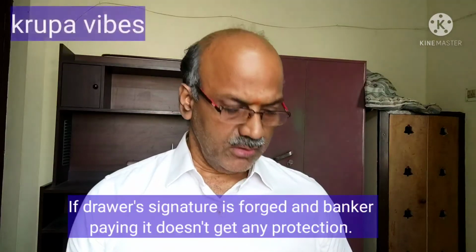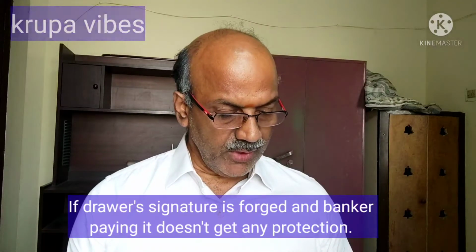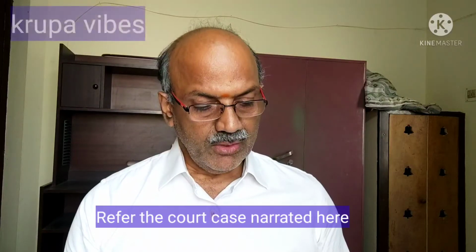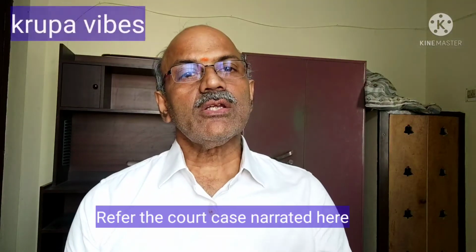Same way, drawer's signature, if it is forged, the banker is not given any protection. So if he pays the check with forged signature of the drawer, then banker becomes responsible for the instrument. But then there are occasions where banker will get protection in case of this kind of forged instrument.